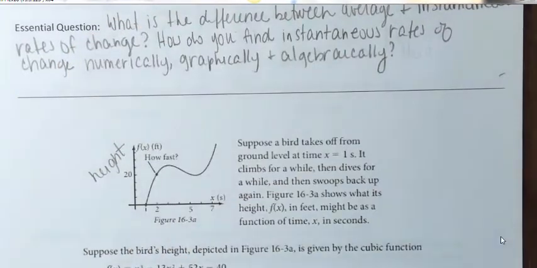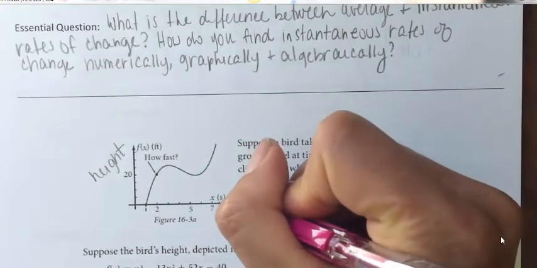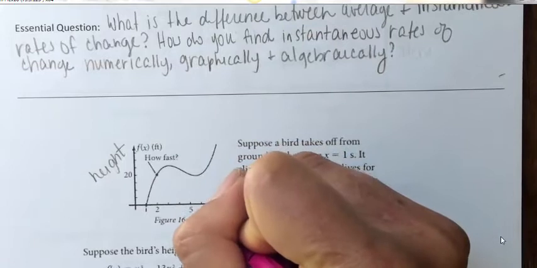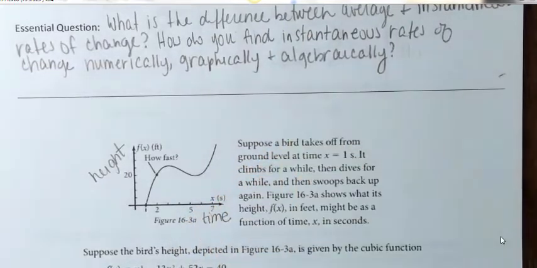I promise you're probably thinking, Ms. Frisk, this is so simple, of course. I promise this is going to be very helpful if you label your axes. Okay, and then this is x in seconds. So this is feet, and this x-axis is time, in seconds. And if that stuff's not labeled for you, make sure that you do that.